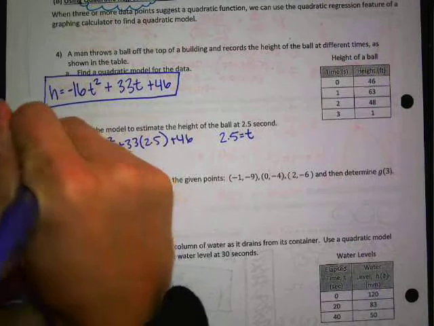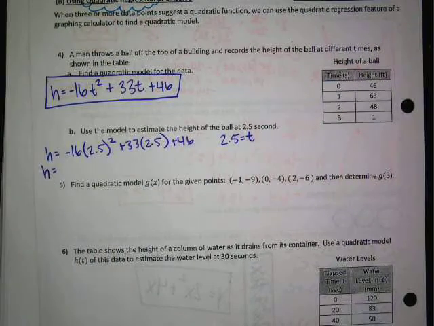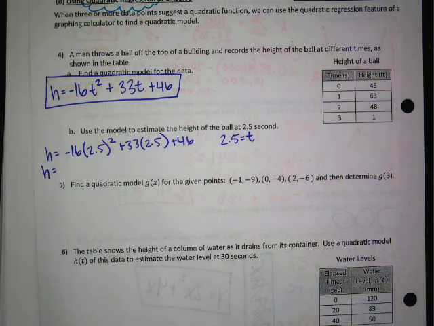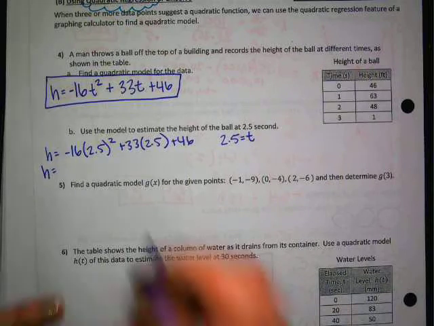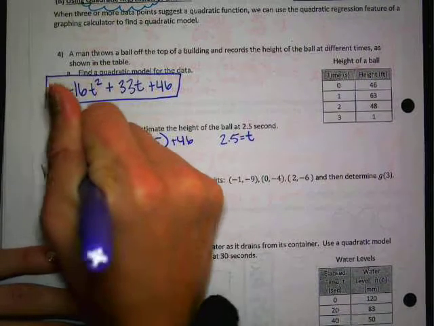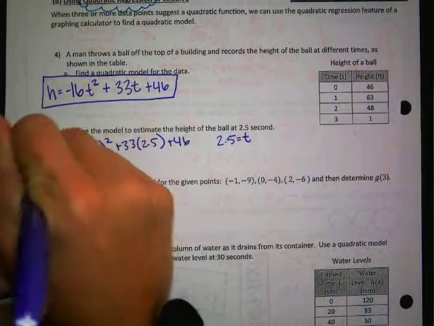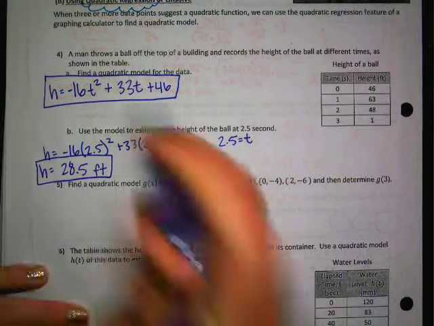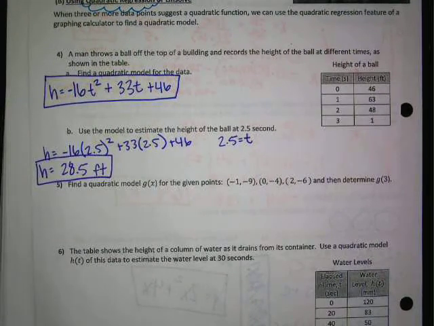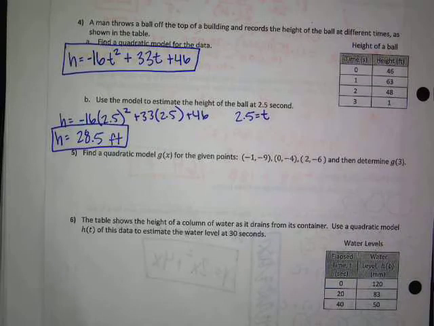I can type that into the calculator and I get 28.5 feet. All right, any questions so far?